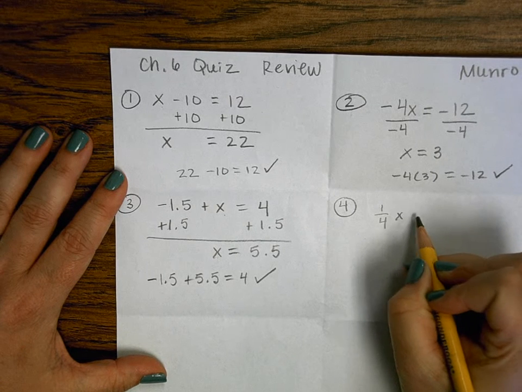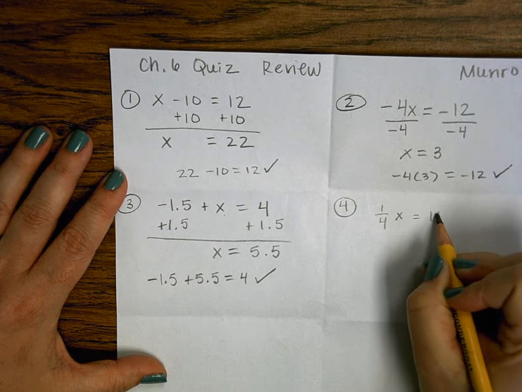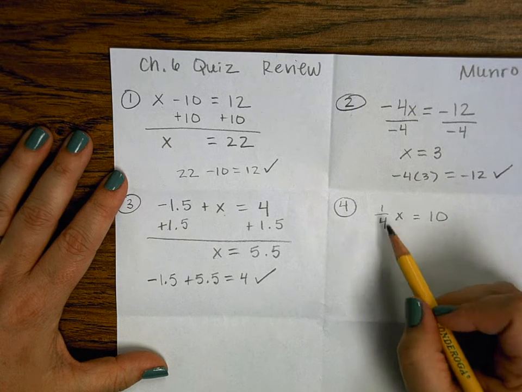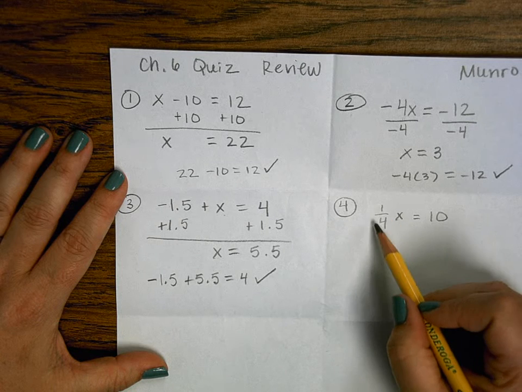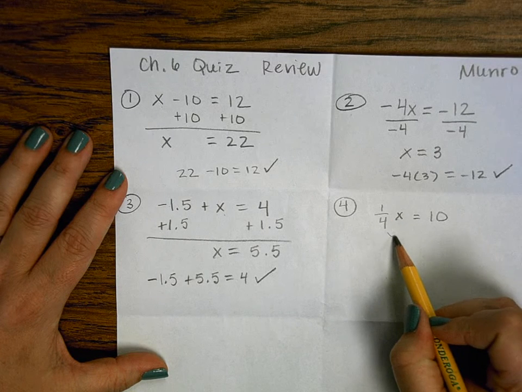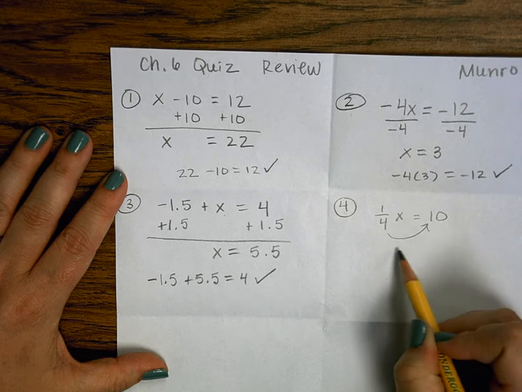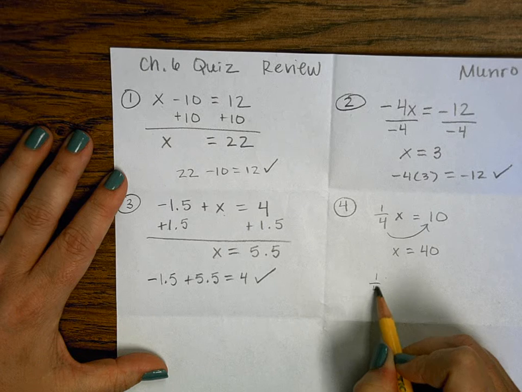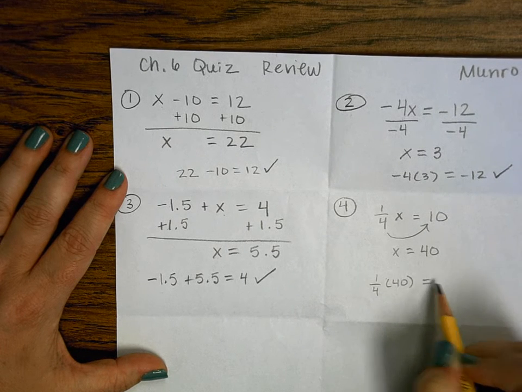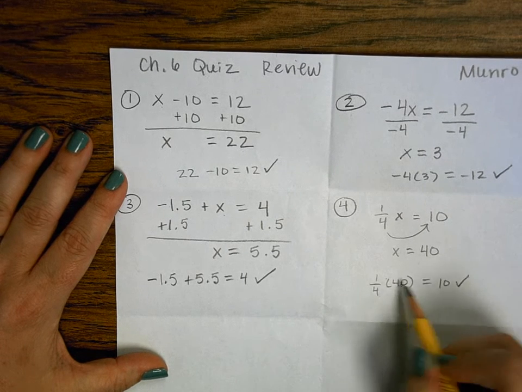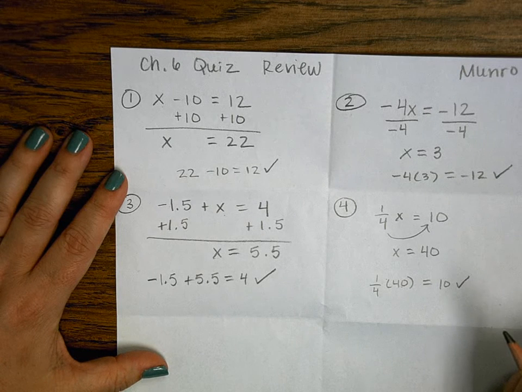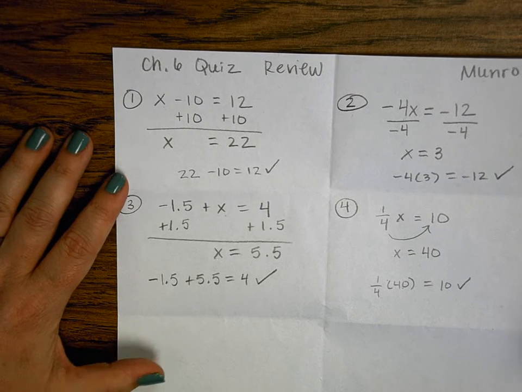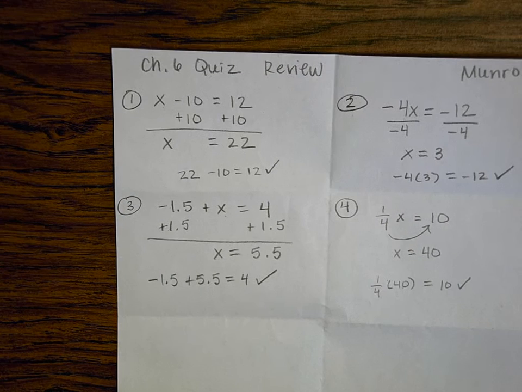1/4 x equals 10. So we did a bunch of these earlier where we multiply by the reciprocal. So in a sense, all you're doing is you're taking 4 and you're multiplying it by 10. So x equals 40. And you can plug it back in. 1/4 of 40 is 10. 40 divided by 4, or 1/4 of 40, is 10. Any questions on that one? Again, these are a lot like the ones on your quiz. I'm just barely changing the numbers a tiny bit. The setup is the same, okay?